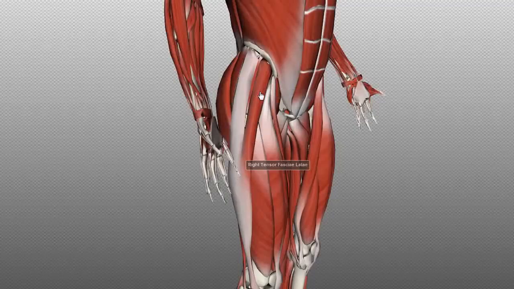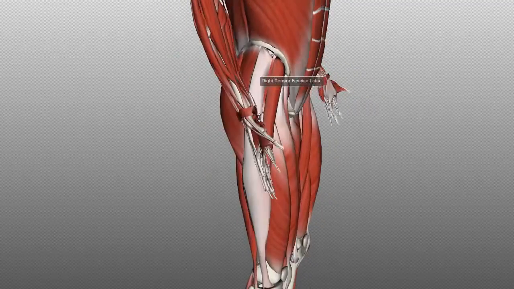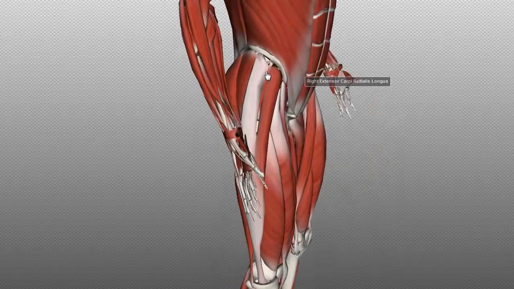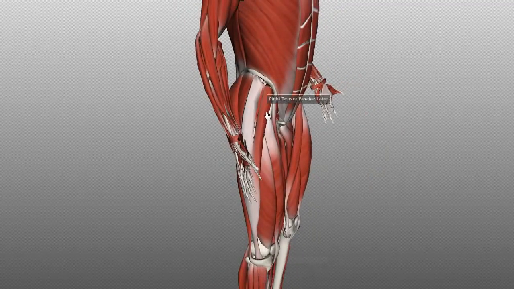So what this muscle does, it stabilizes the knee in extension, and it also stabilizes the hip joint. So it acts together with the gluteus maximus, which I'll just come on to. So it stabilizes the femur in the acetabulum, and it also stabilizes the knee joint in extension. So that's the tensor fasciae latae, and it's innervated by the superior gluteal nerve.